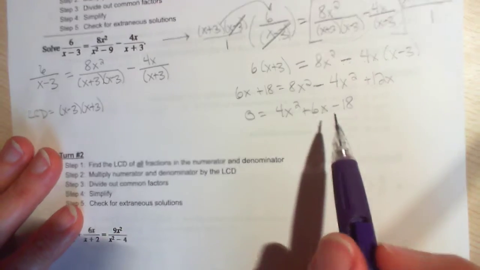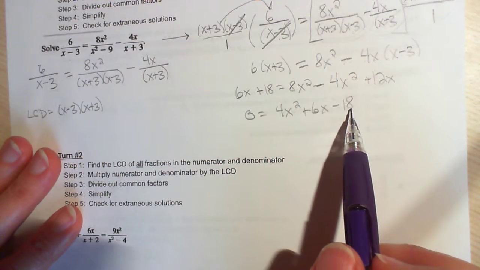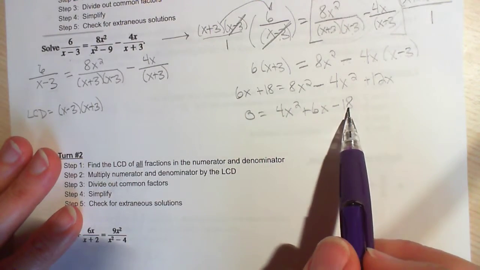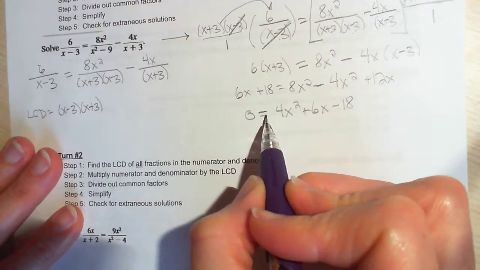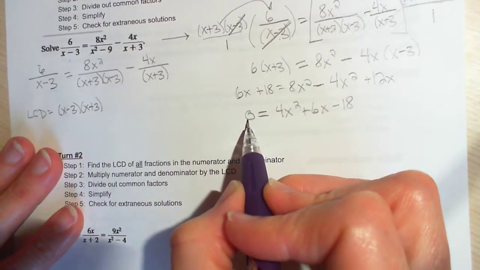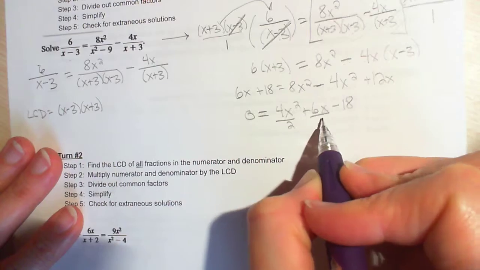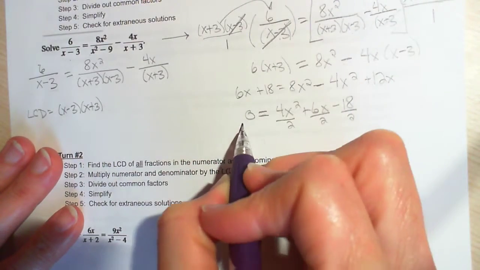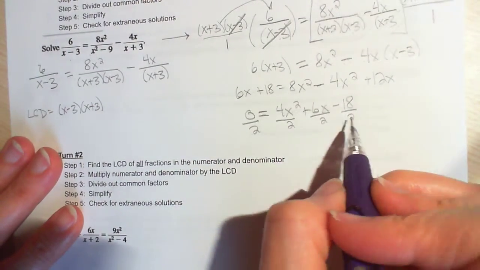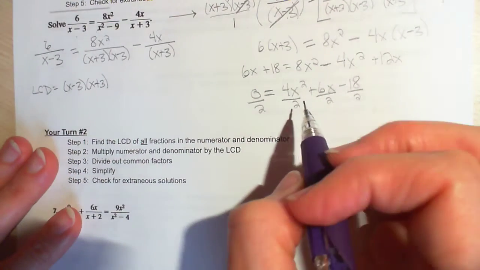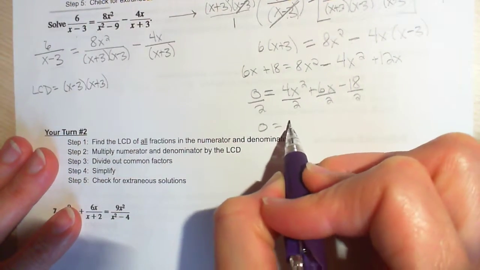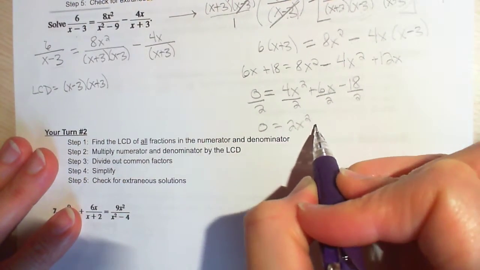I think I want to solve this by factoring, but I'm noticing I have a greatest common factor of 2. So I can factor out a 2, or because this is an equation with a 0 on this side, I can think, well, I'm just going to divide everything by 2. Remember, when you have an equation, you can multiply or divide by whatever you want, as long as you do it to both sides.